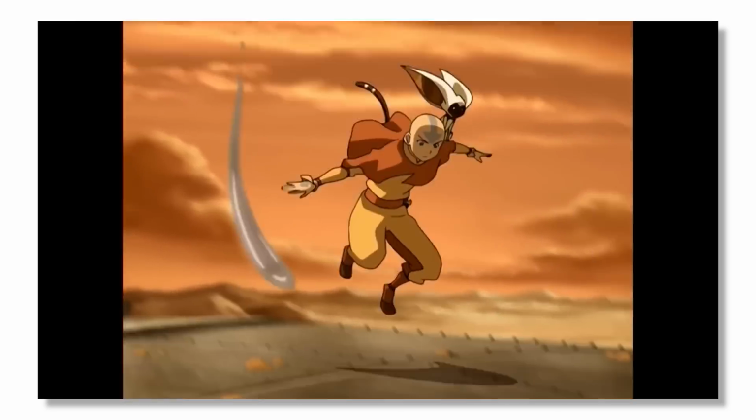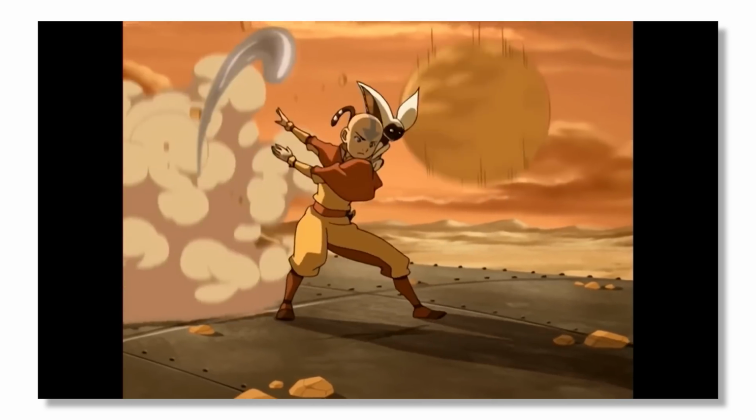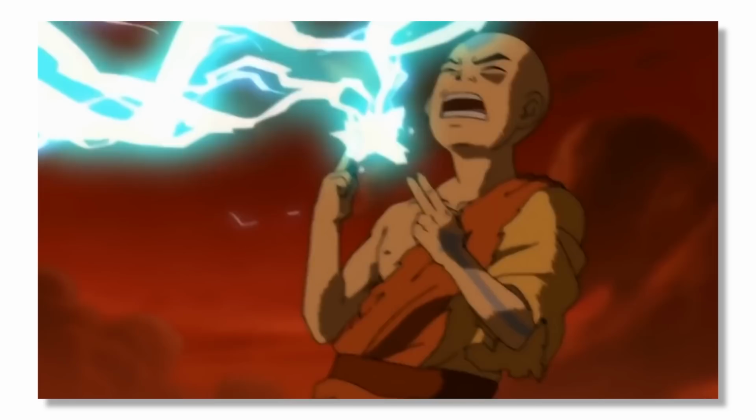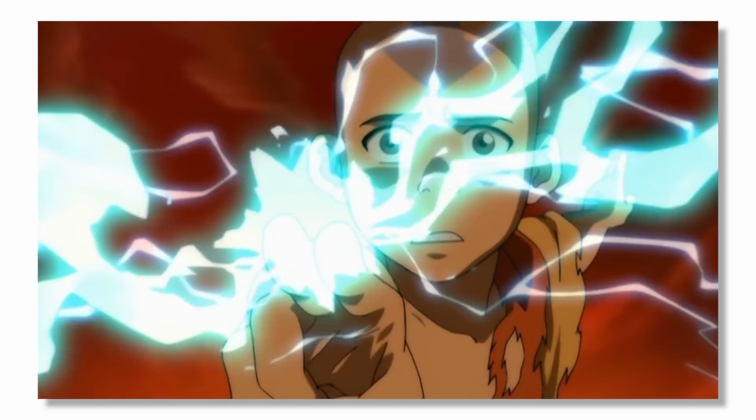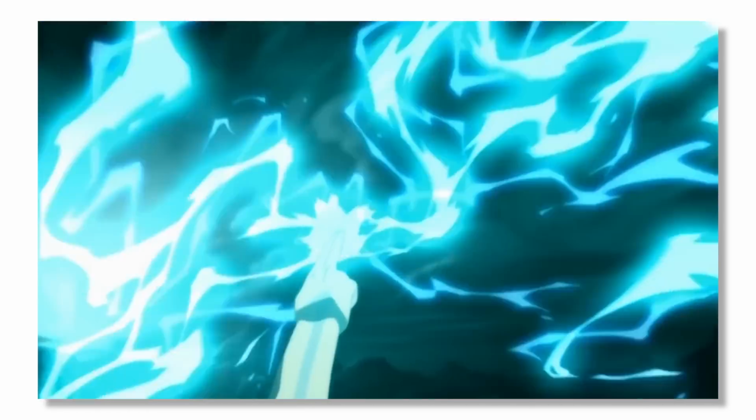Aang was so good with waterbending that he did not even need to practice lightning redirection, a technique based in waterbending flow and movement. He just intuitively knew how to smoothly move the highly volatile energy through his body.